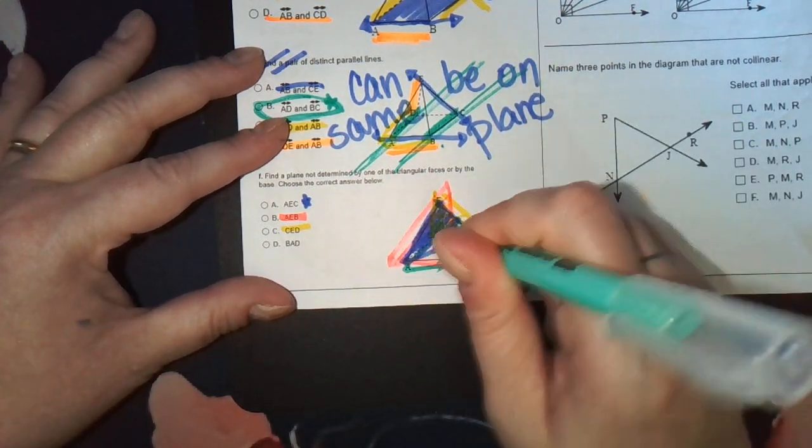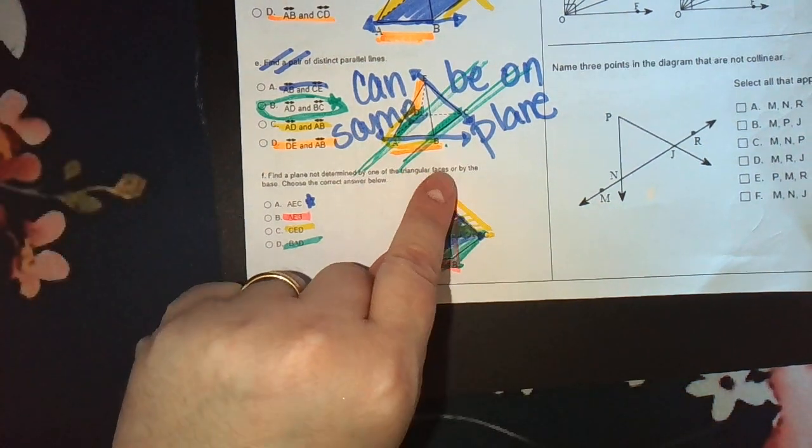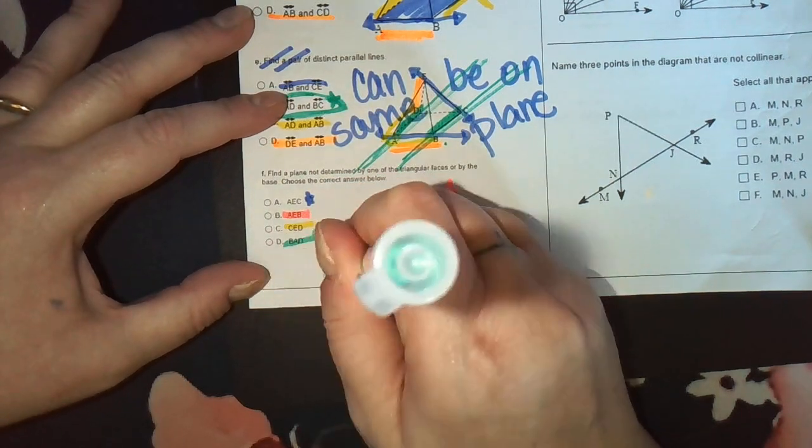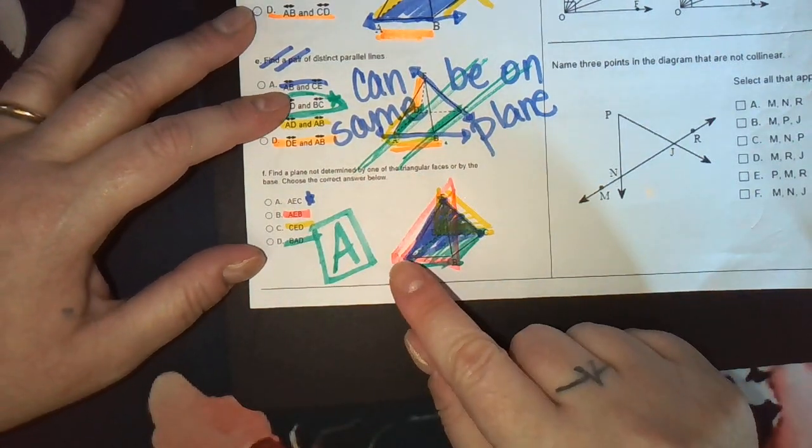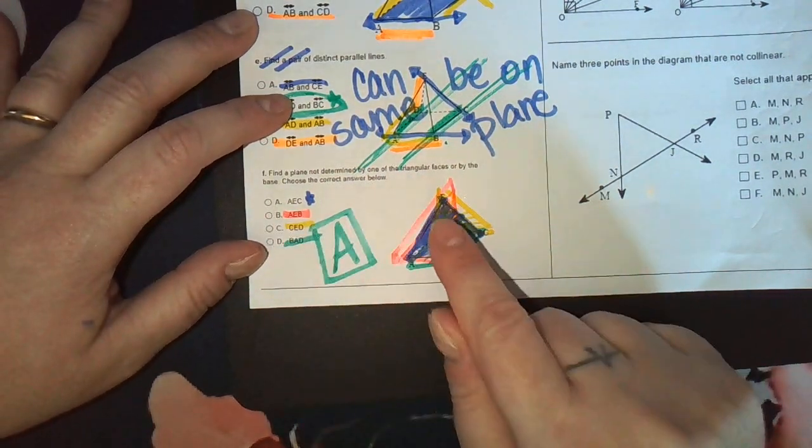That's the bottom face of the triangle. So we were supposed to find a plane that was not one of the faces, that means the planes on the sides, or the bottom. And we found one. It was A. Because when I drew that plane that AEC created, it wasn't one of the faces. It wasn't the left, the right, the front, the back, the bottom. It cut through the middle somehow.